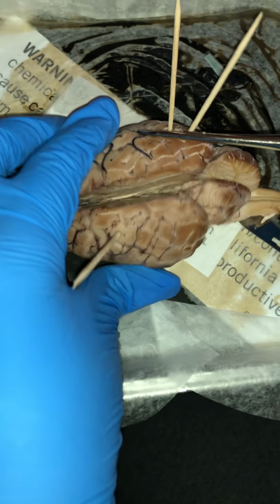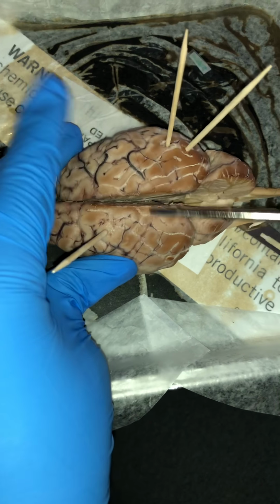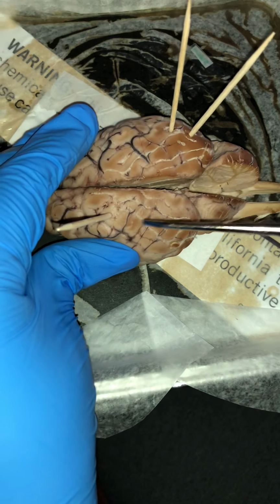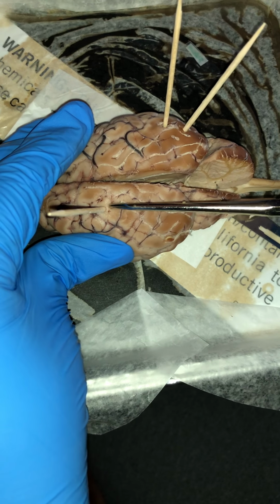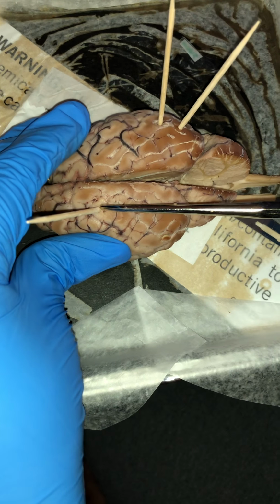In between here, which separates the right hemisphere and left hemisphere, is what we call the longitudinal fissure. Going on from there, we have the cerebrum. The cerebrum is the largest part of the brain, which helps in reading, remembering things, and also judgment.